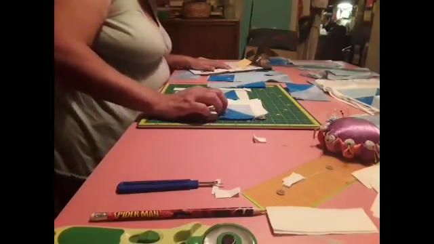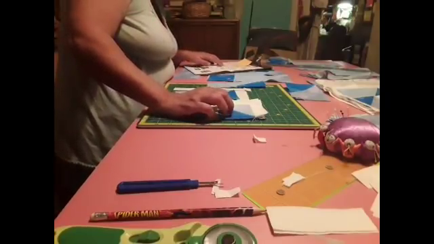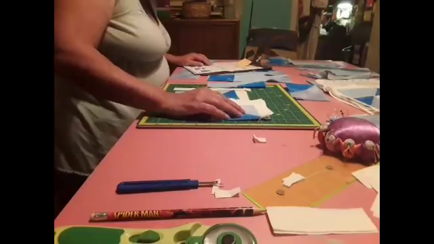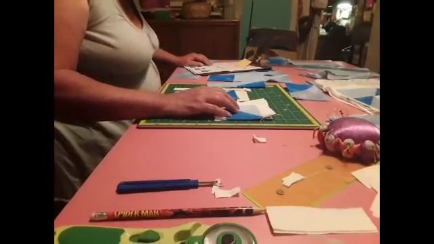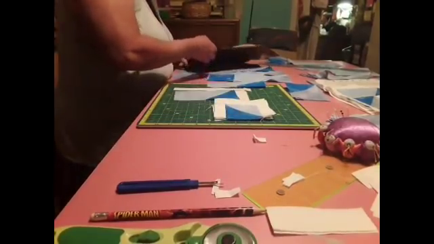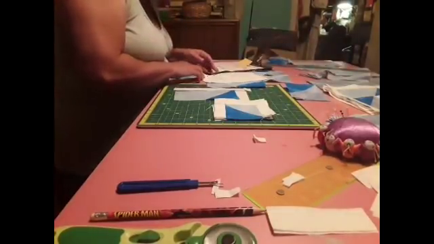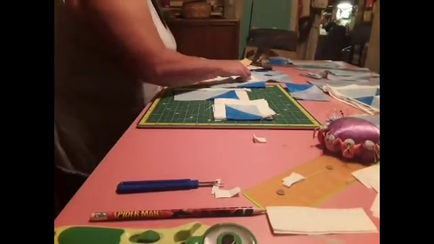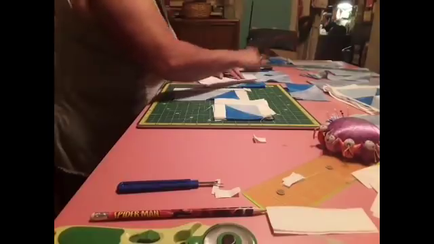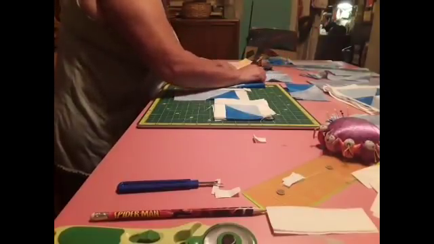Dark gray. Alright, we need a dark gray square. Where's my paper? Right here's my paper. What is dark gray? Is gray blue. So that would be this one.